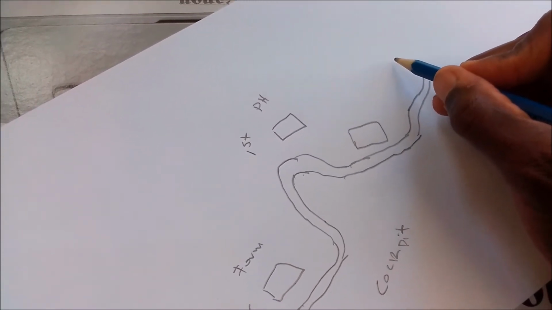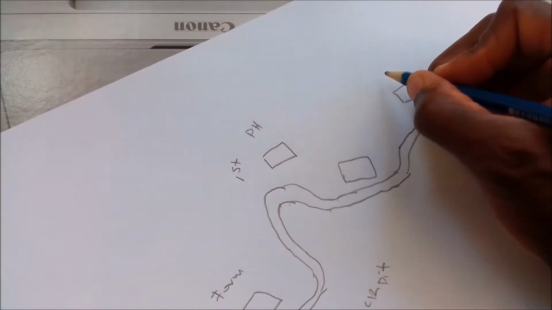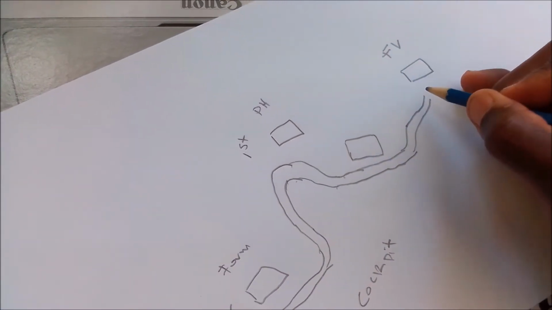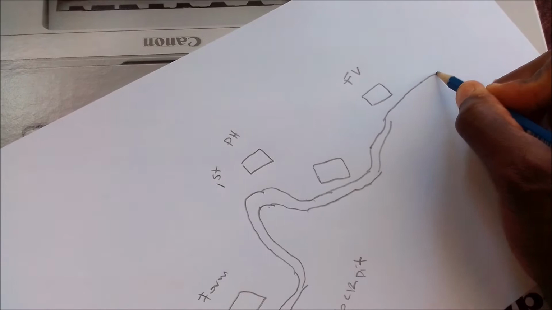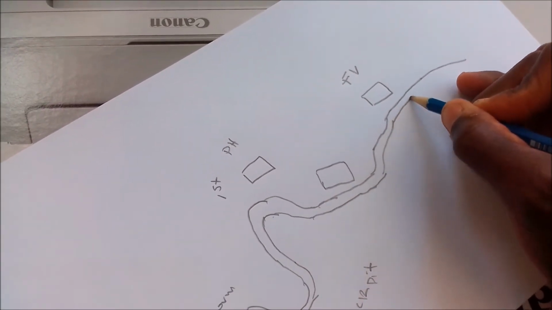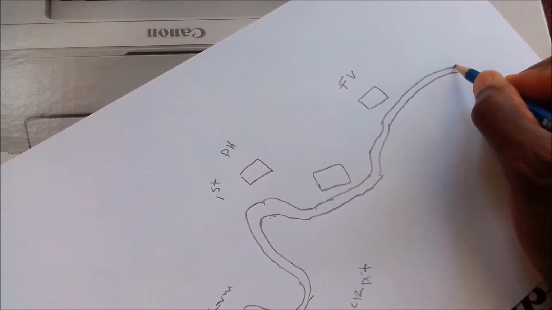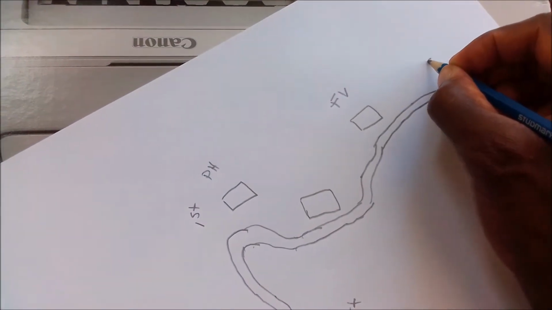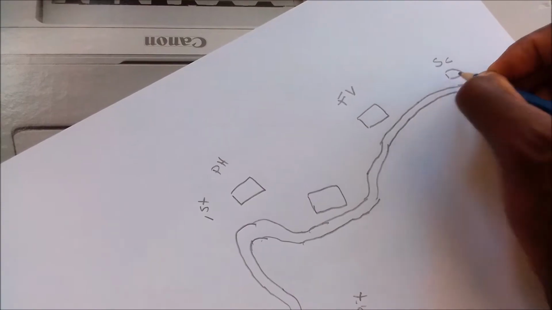So this is the third stop. I would name it FV for fishing village. I made 4 stops in this little exercise. My fourth stop was a sketch club. So I placed it here.